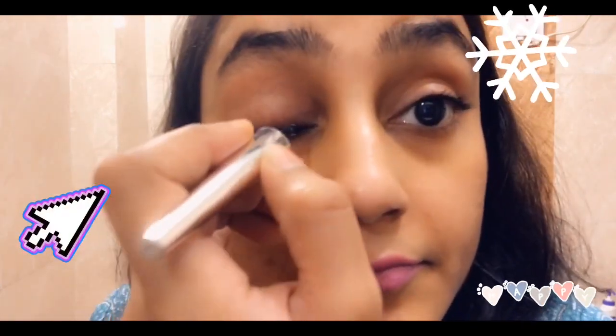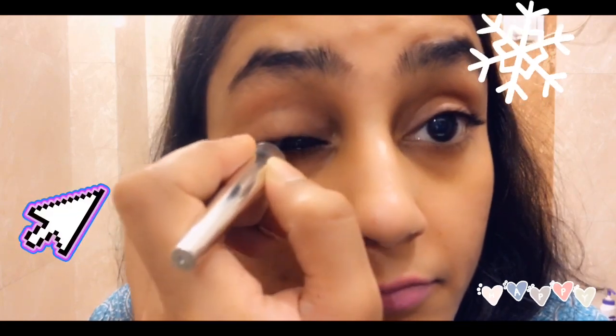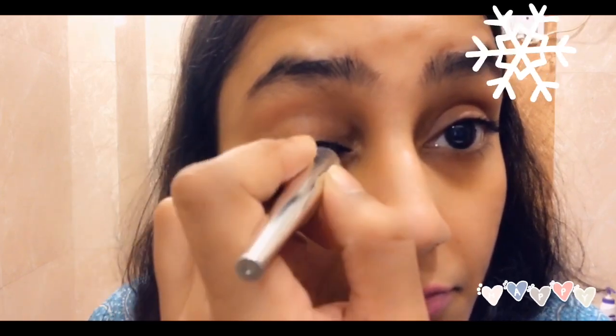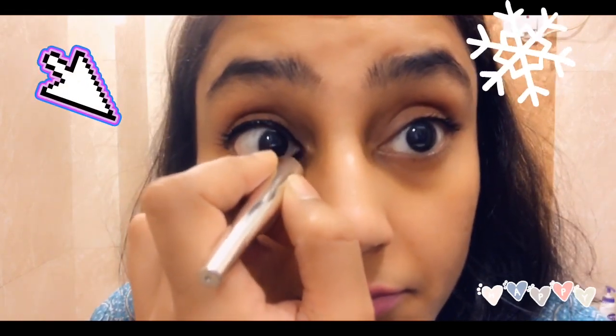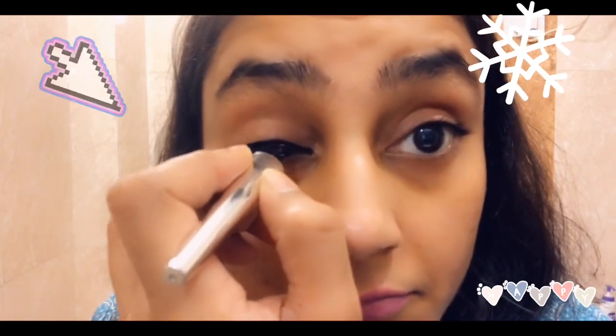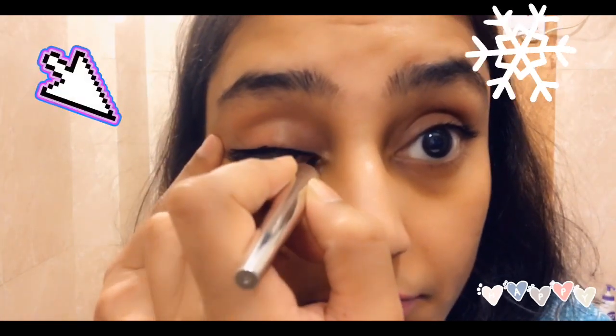Always start by applying liner from the middle of your eyelash line, apply it at the inner corner, and then even it out and make a smooth line till the end. Make sure that the line is thin initially and becomes thicker as you go further to the outer corner of your eye. Stretch your eyes only if you get any gaps in between and fill the gaps with the eyeliner.